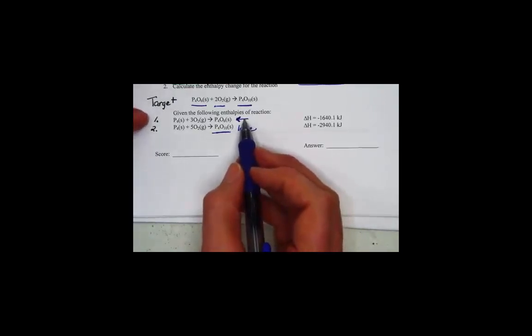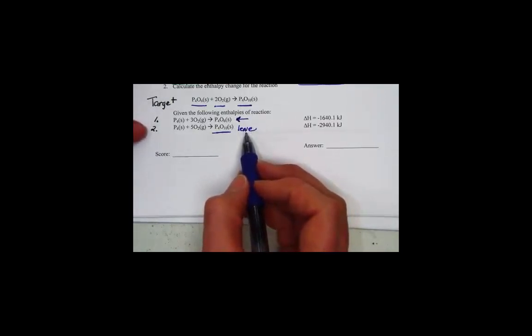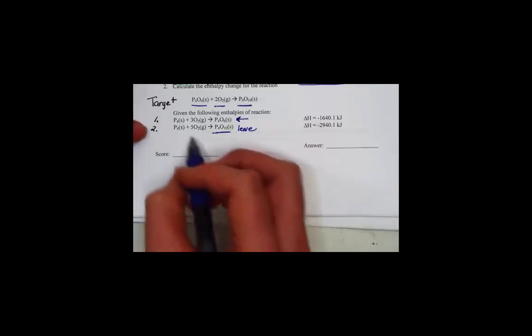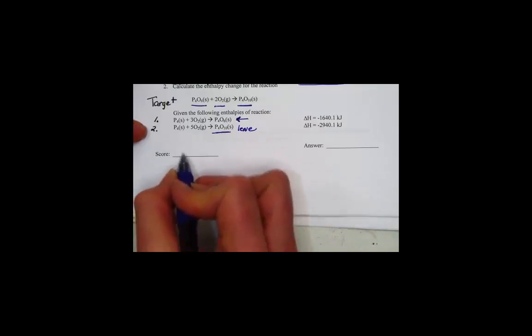So far, I've just been sharing a strategy. Let's indeed prove to ourselves that by flipping the first, leaving the second one alone, we have indeed built our target equation. Let's rewrite elementary reaction 1, but flip its direction.